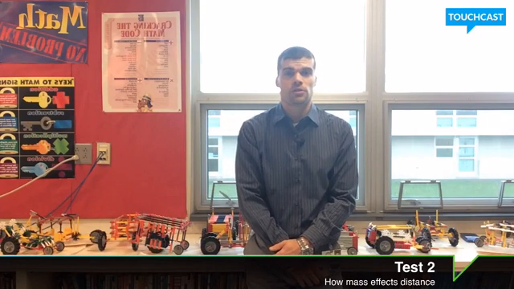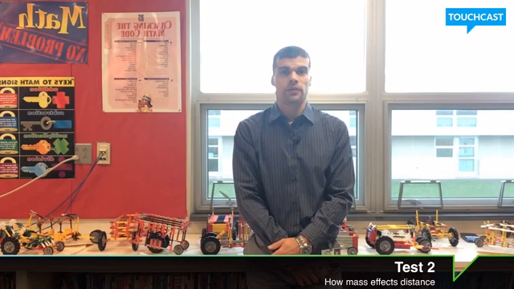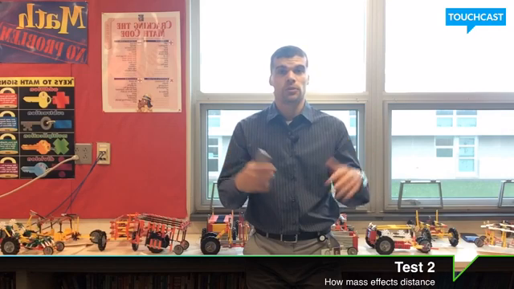So now that we have our car successfully running and we've gotten our baseline of tests with the car running without the calculators, we're going to see how mass is going to affect the distance that your car travels. And this is based on Newton's second law of motion. Newton was a famous, or probably the most famous, physicist. So why don't you take a second to learn more about the second law of motion.